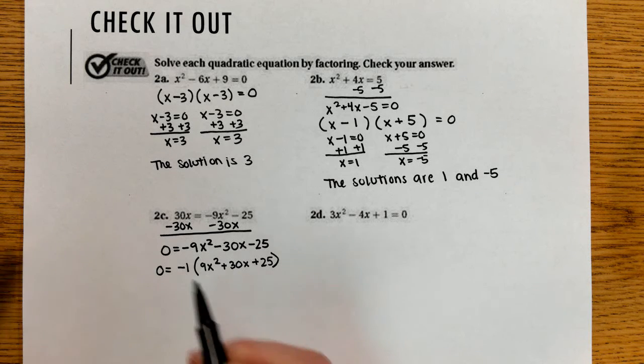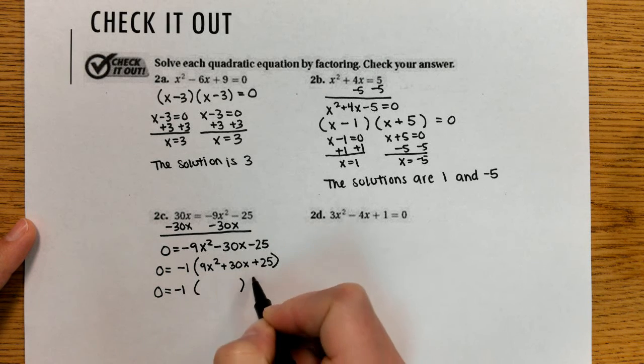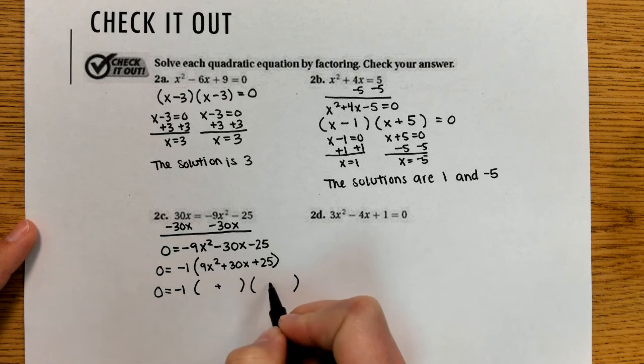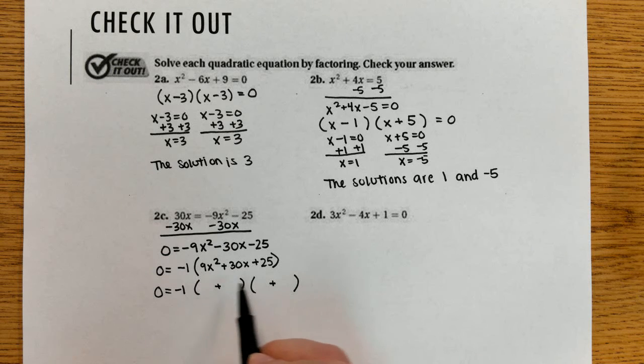So I have 0 equals negative 1. I'm going to set up my two sets of parentheses. So everything's positive, so I'm going to have addition here. So 9x squared, I have to think of factors of 9 and then factors of 25. And then those are going to have to add together to give me 30.